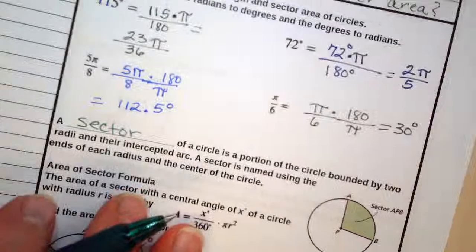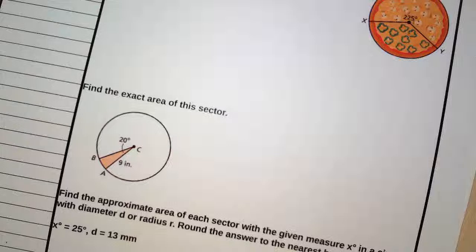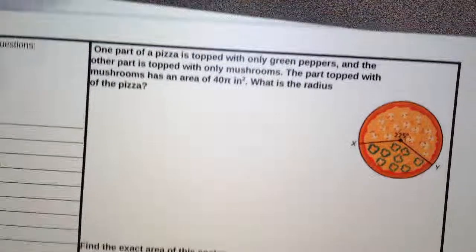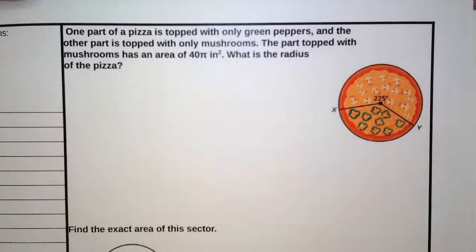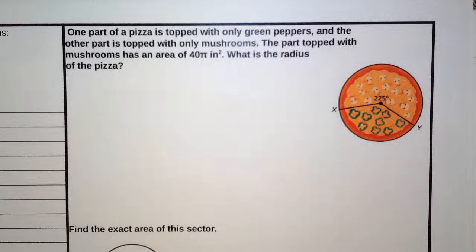Okay, going to the next page. This time we're actually looking at a part of a pizza. Part of the pizza is topped with only green peppers, and the other part is topped with only mushrooms. The part topped with mushrooms has an area of 40 pi inches squared. What is the radius of the pizza?